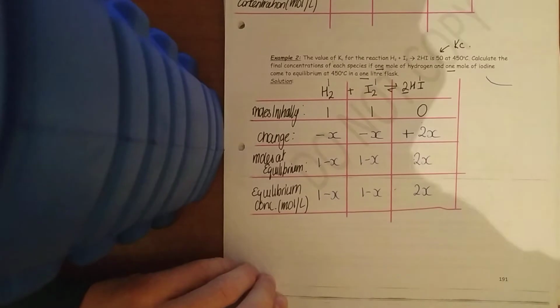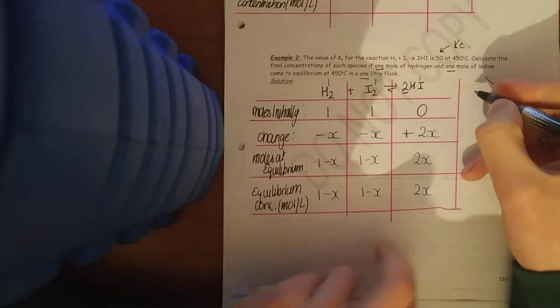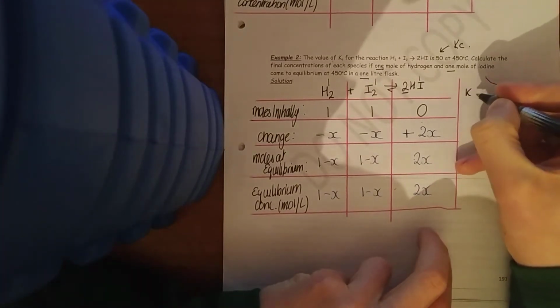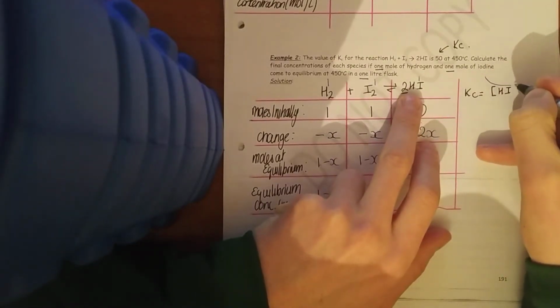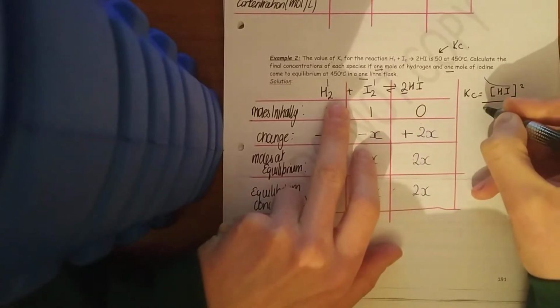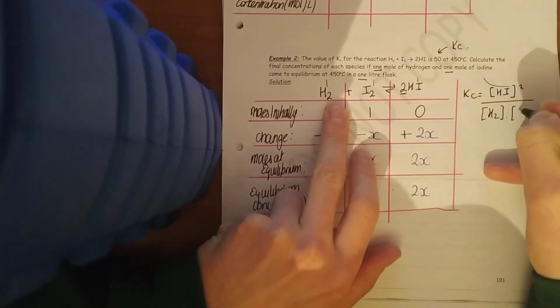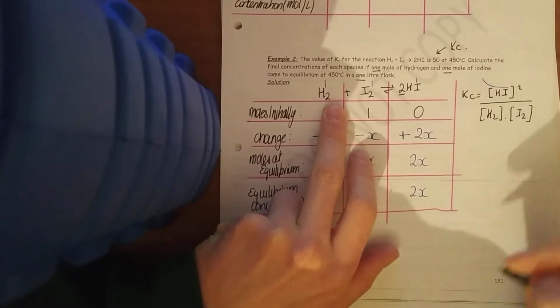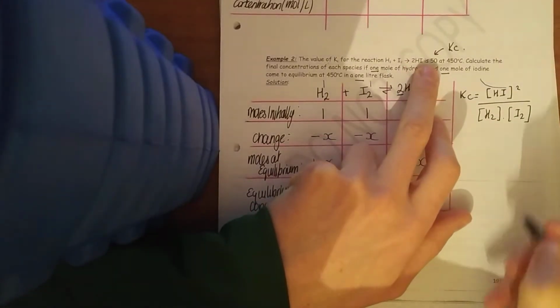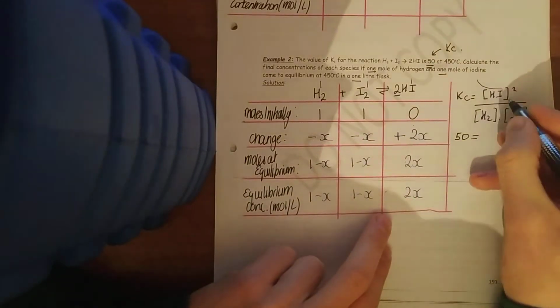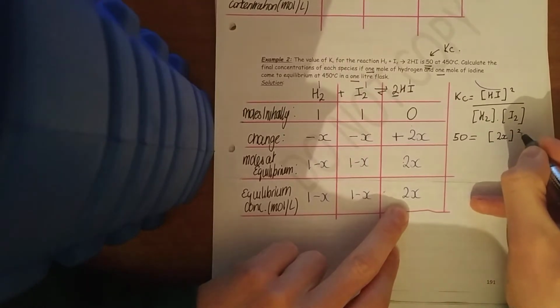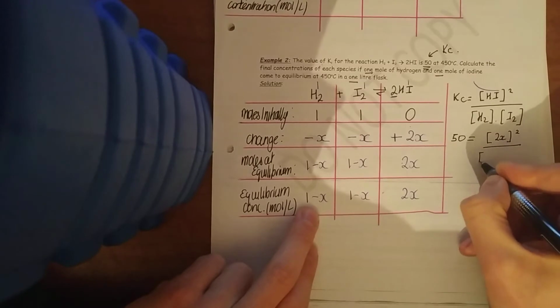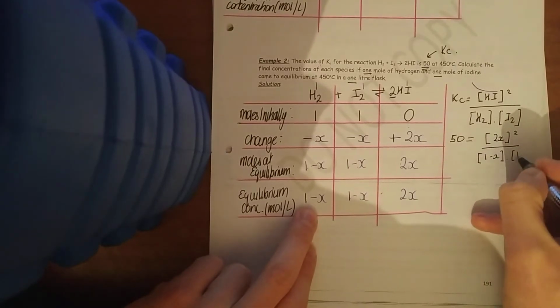Now if you're looking at a Leaving Cert question, they might have told you at the start to write down Kc, the equilibrium constant. So Kc is your products over your reactants. So your HI squared over H2 times I2. Now you can fill in these values. So our value for Kc, as indicated there, is 50, is equal to the concentration in moles per litre of hydrogen iodide, which is 2x, all squared, over H2, 1 minus x, times I2, 1 minus x.